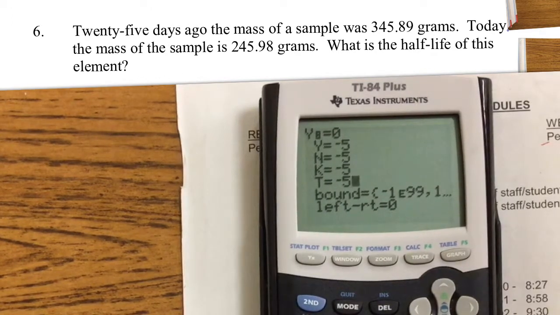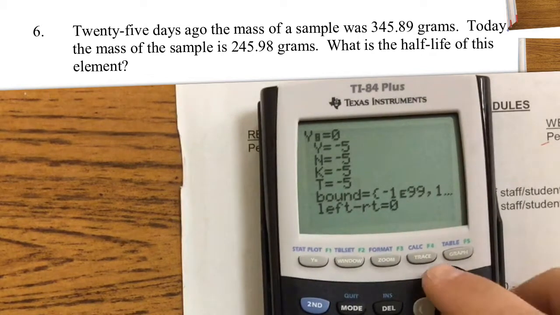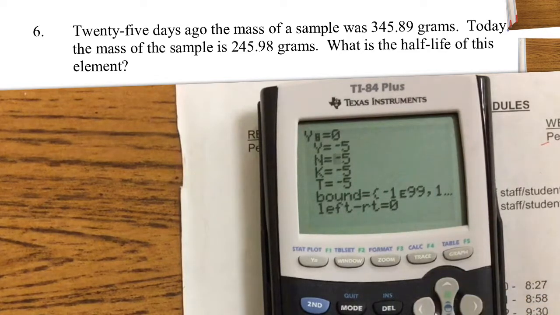25 days ago, the mass of a sample was 345.89 grams. Today, the mass of the sample is 245.98 grams. What is the half-life of this element? So what we need to do is read that. I think the 3 things we know are the amount now, the amount 25 days ago, and the fact that the time was 25 days.